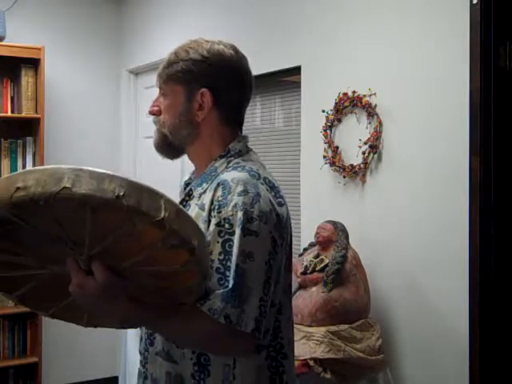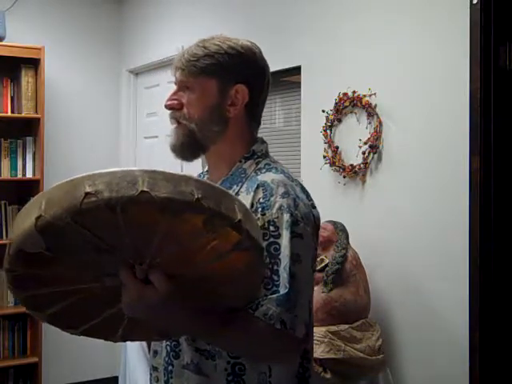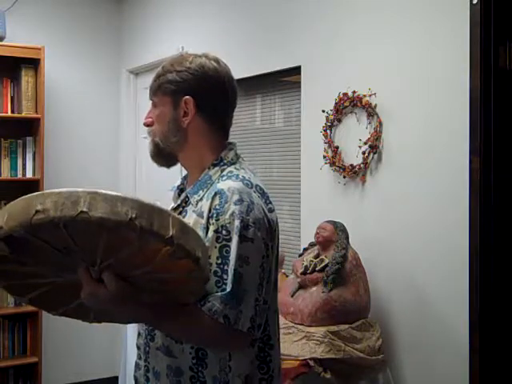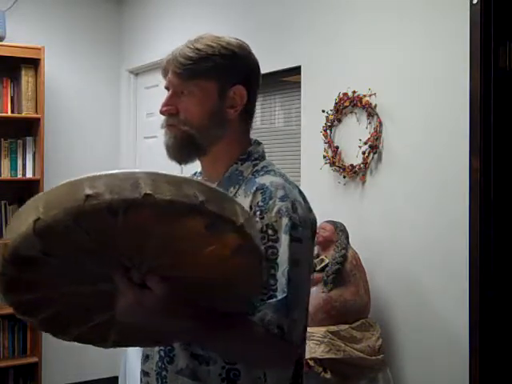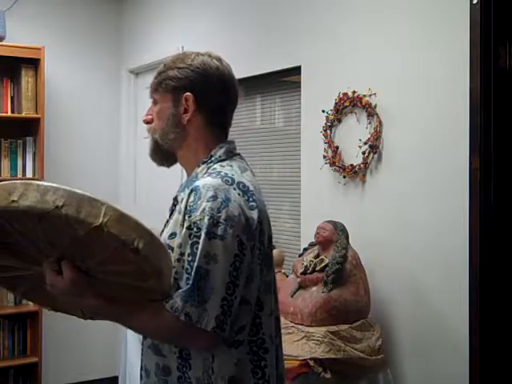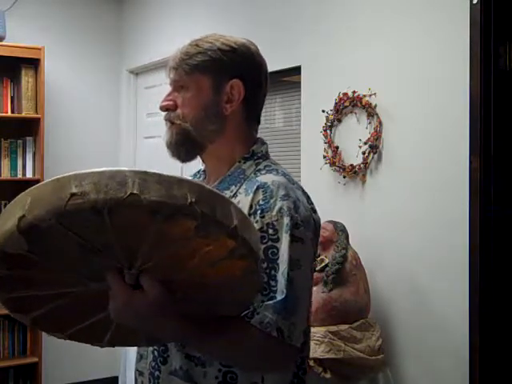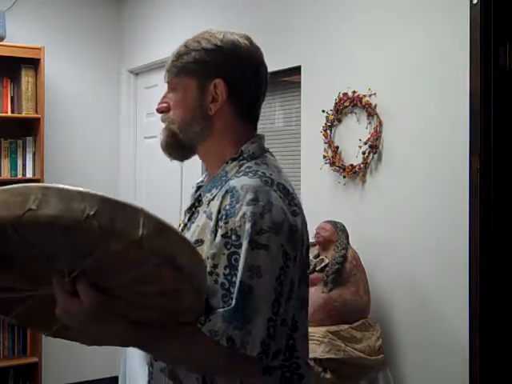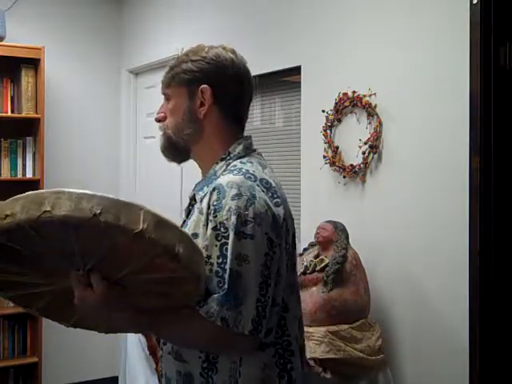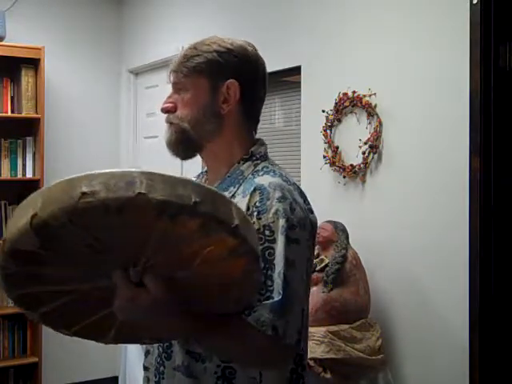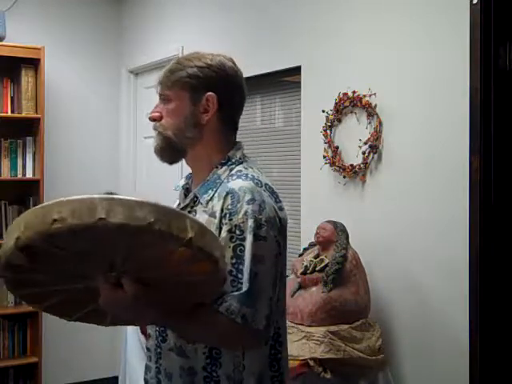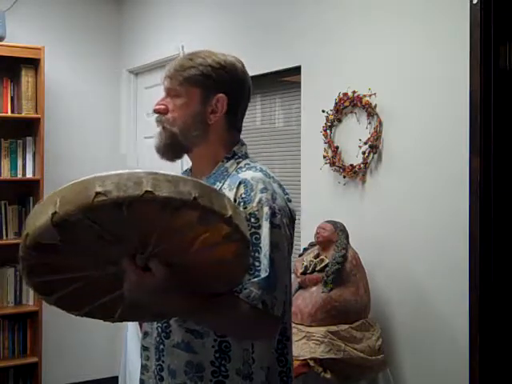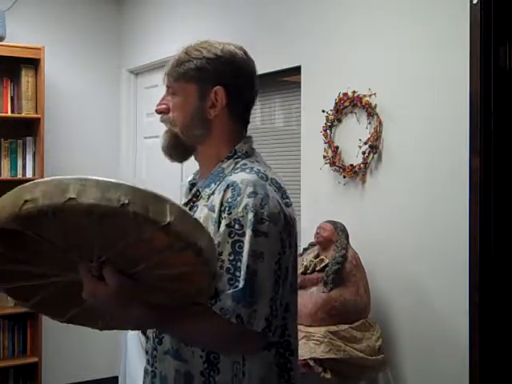And what season presents itself to you from the south? And what time of day does the south represent to you? What animal might present itself to you from the south?